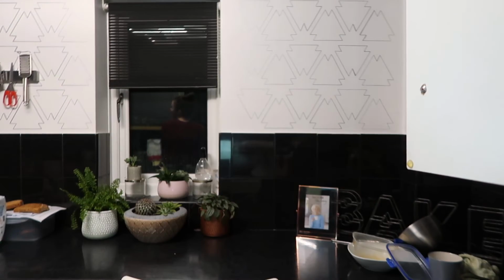Okay, that looks like frosting. That looks like frosting, right? Yeah. It's not bad. Wait, it actually tastes good. I did it! Ollie, I made a cake!